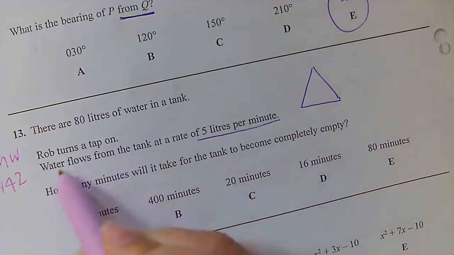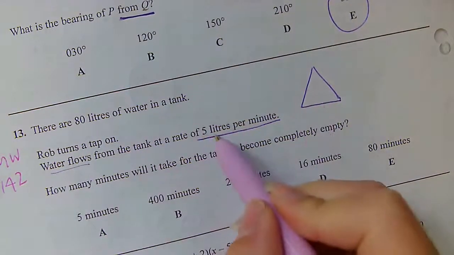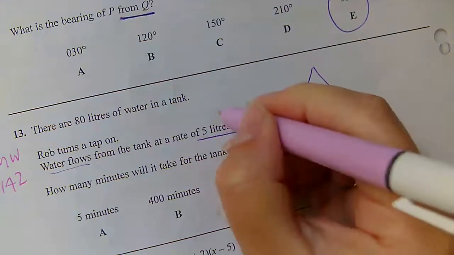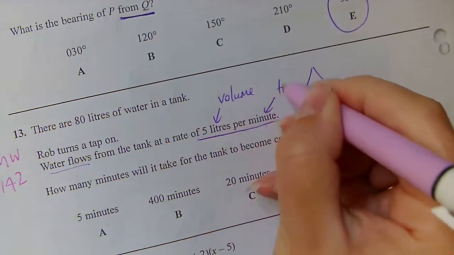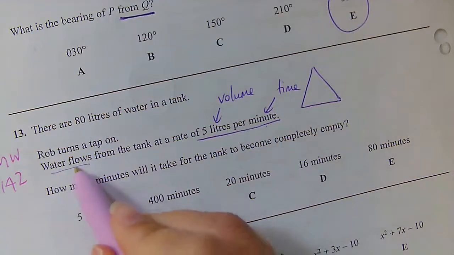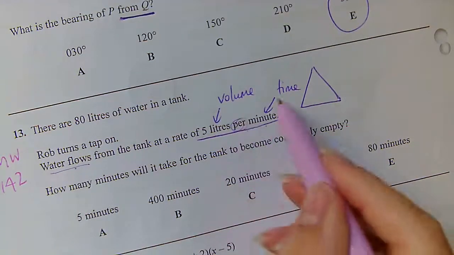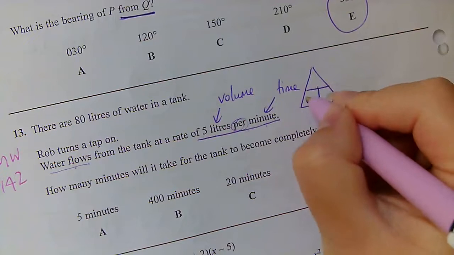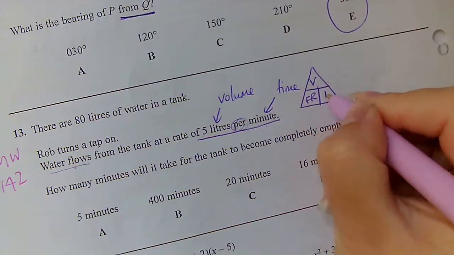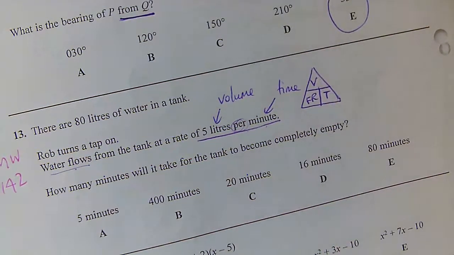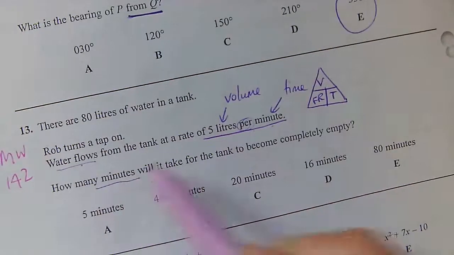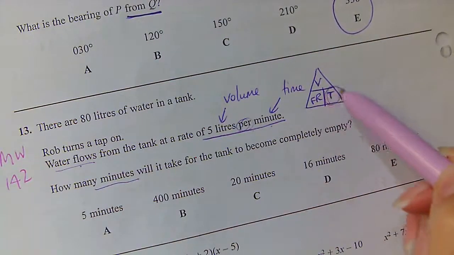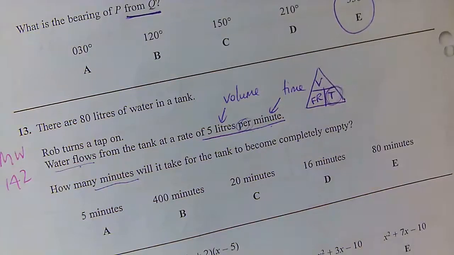So it's telling us that the flow rate is 5 litres per minute. Litres is measuring volume. Minute is time. So you know the flow rate is volume divided by time, okay? So my flow rate is volume divided by time. Now we've got a triangle, this becomes super easy. So how many minutes, so I want time, will it take for the tank to be completely empty? I want volume divided by flow rate.